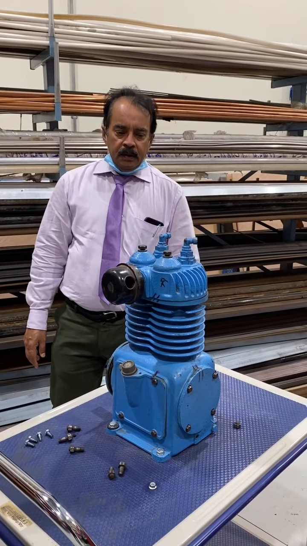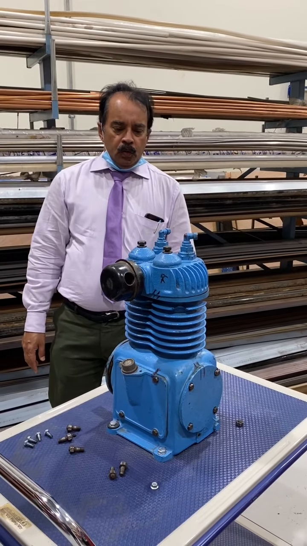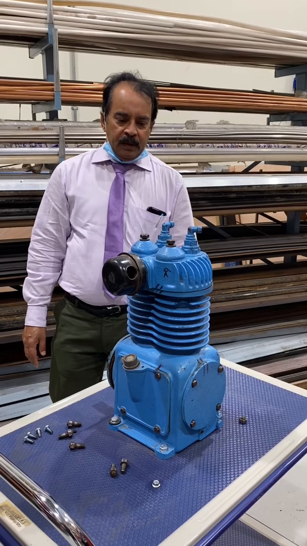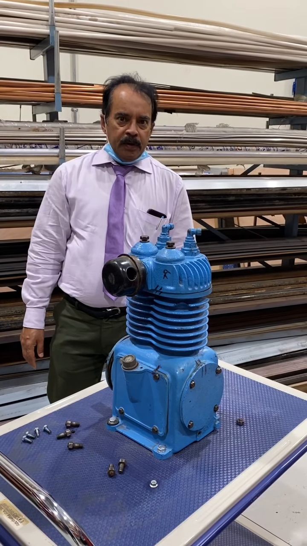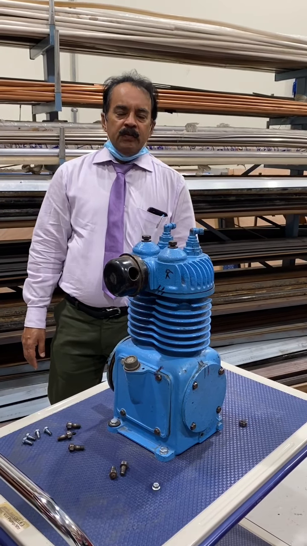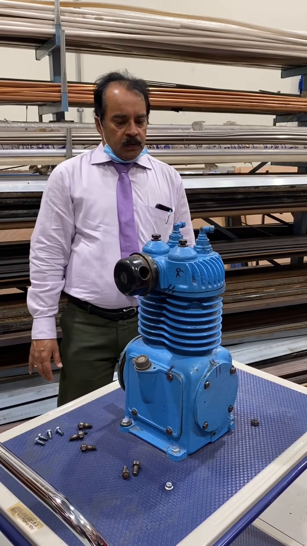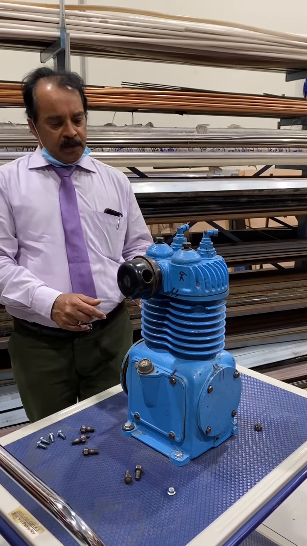Good morning, guys. Lab 3, we are going to learn about Lab 3. Lab 3 is reciprocating compressor and centrifugal compressor. So first we will discuss a reciprocating compressor.